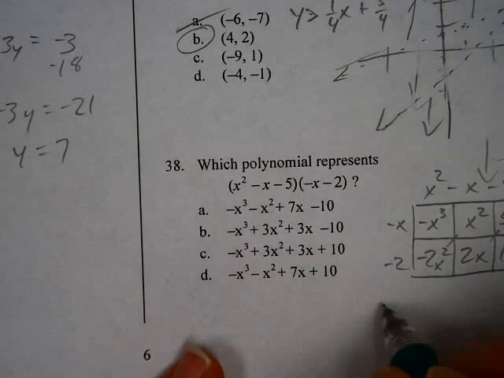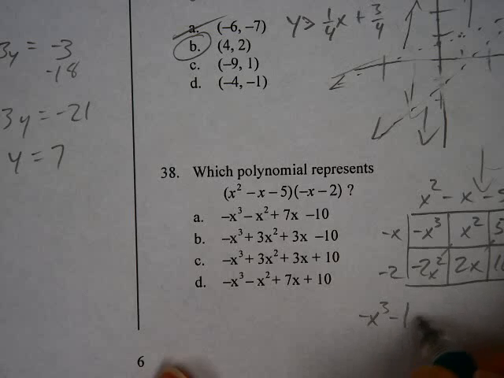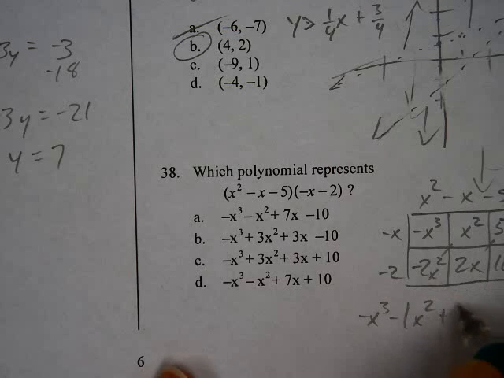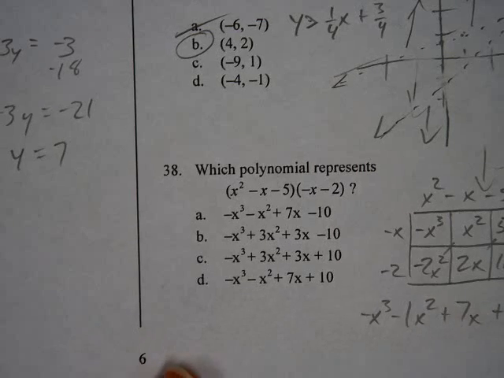Diagonals are going to be like terms. So it starts out with a -x cubed. These guys give you a -1x squared. That gives you a +7x. And then that gives me a +10. So it looks like our answer is D.